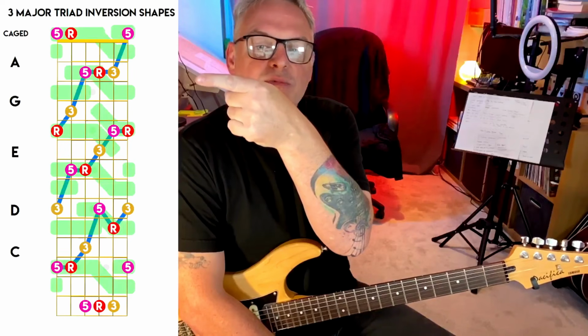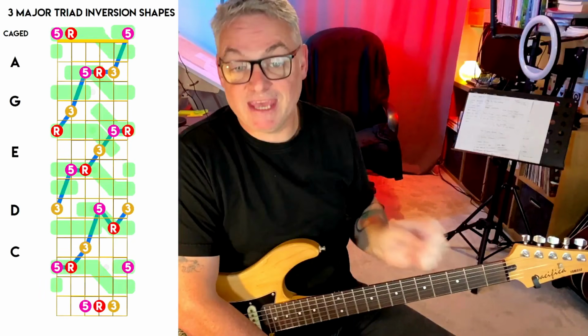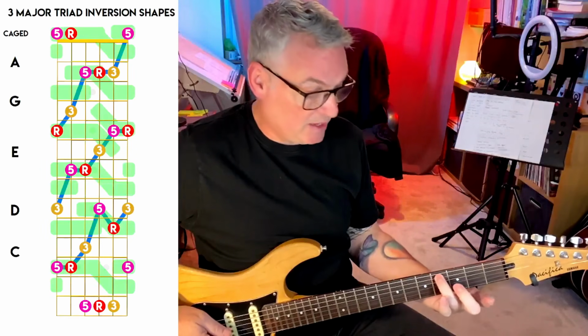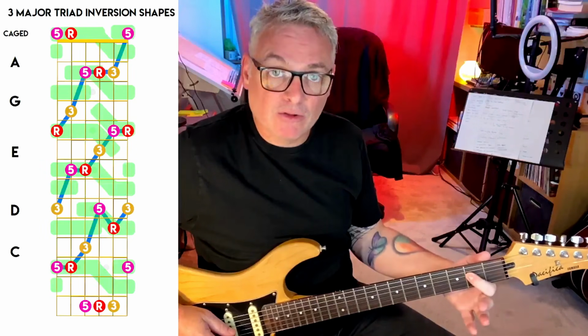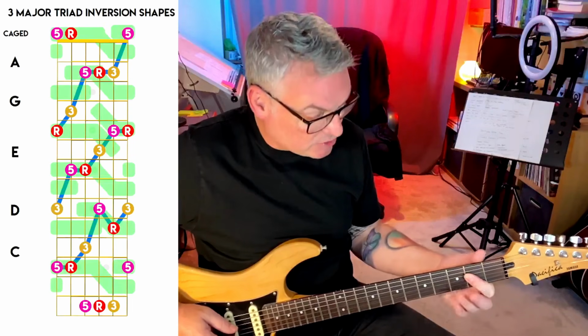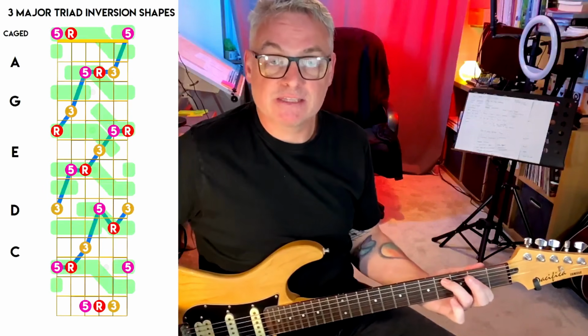What I'm going to do is just play on the A string, the D string and the G string. And that means I get this: 4th fret on the A string, 2nd fret on the D string, 2nd fret on the G string. So if I take those there, that's a major sound.